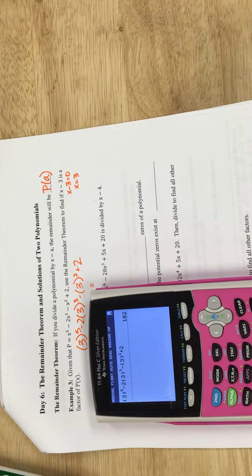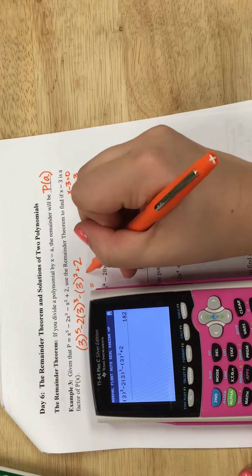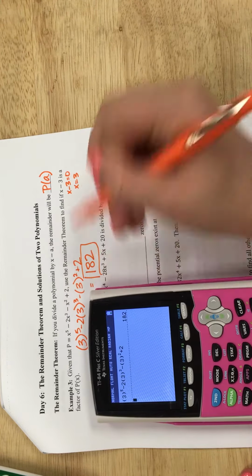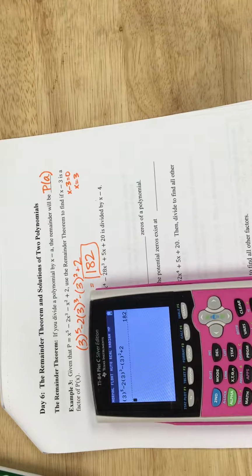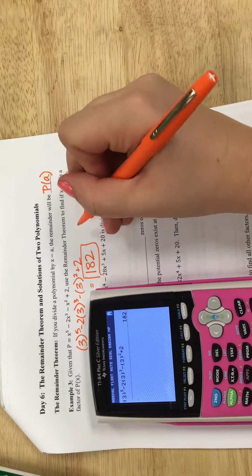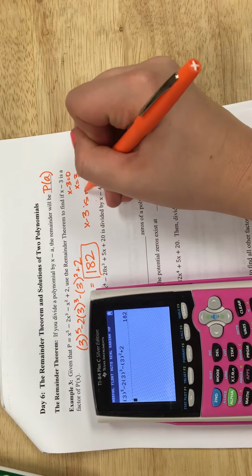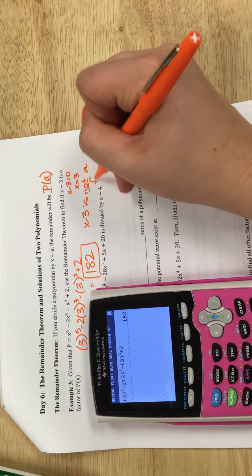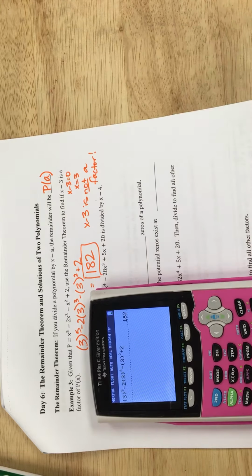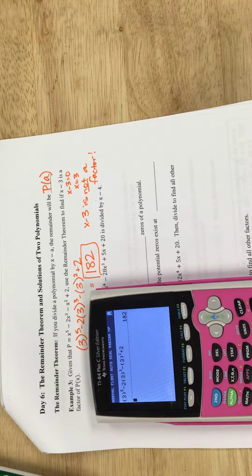All right, so did y'all get 182? Okay, so 182 is your remainder, right? That means if you had done synthetic division with this, you would have gotten 182 as your remainder. So then you can go ahead and tell me, it's not a factor, right? Good. So x minus 3 is not a factor. That's just a shortcut to figure out if something is a factor or not. It's called the remainder theorem.